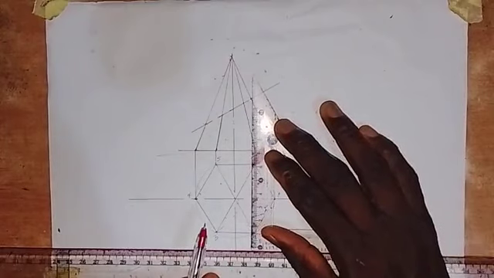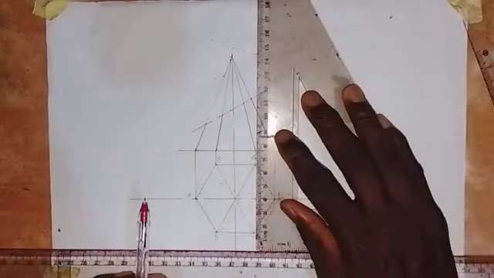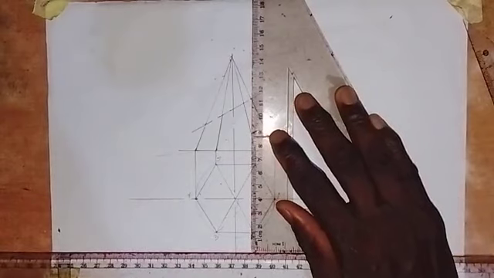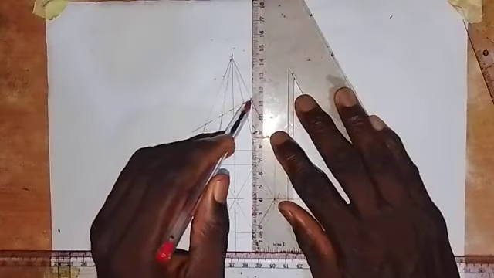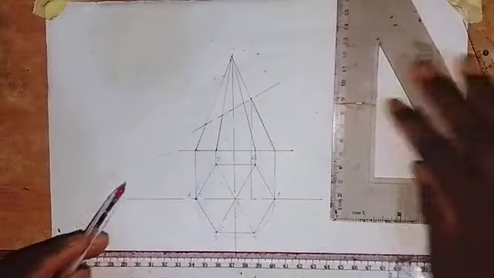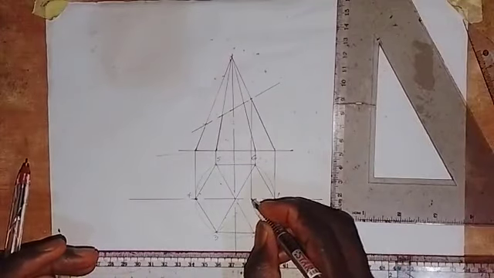So I'm going to draw a vertical line from here. So draw a vertical line from here. So let me use the big set square. So I'll come to this point, and I will draw a vertical line from this point. So it comes down like this, okay. So it touches this line 1, it touches it at this point. So let's take note of that.